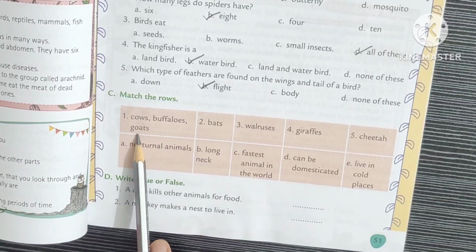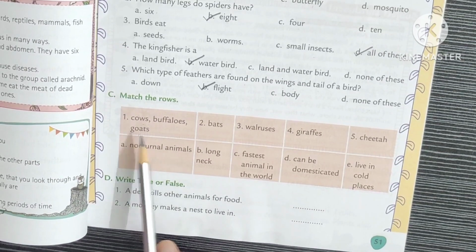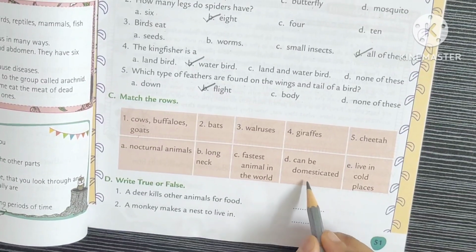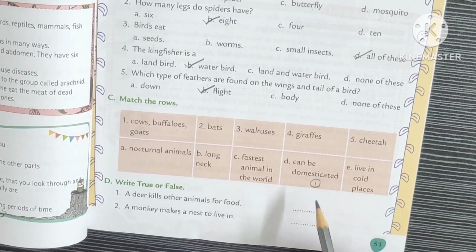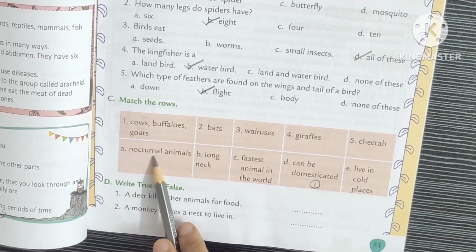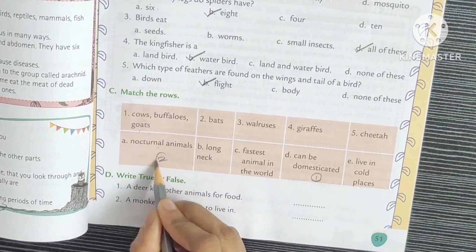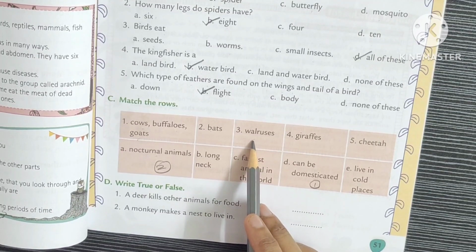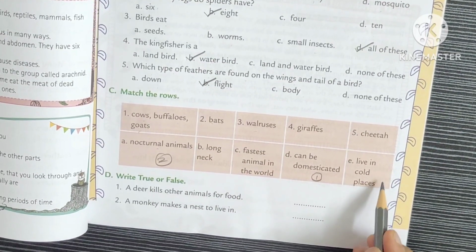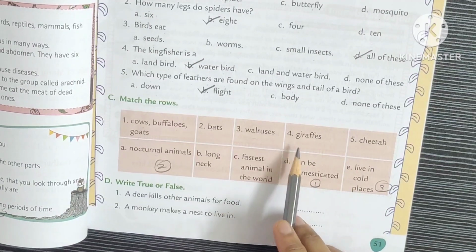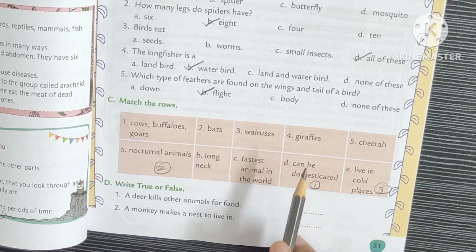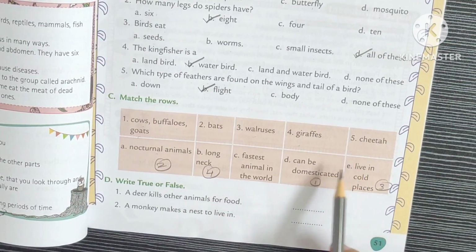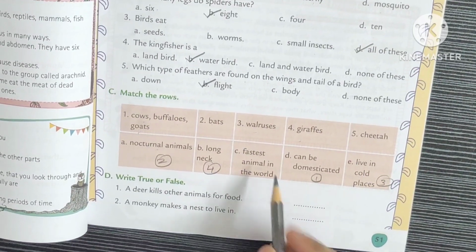Match the rows. Cows, buffalo, goats: can be domesticated. Bats: nocturnal animals. Walruses: live in cold places. Giraffes: long neck. Cheetah: fastest animal in the world.